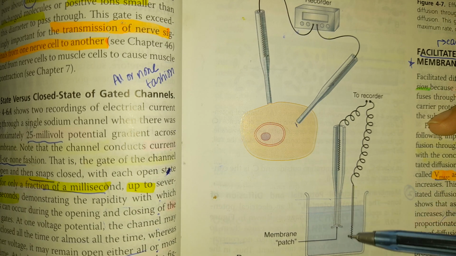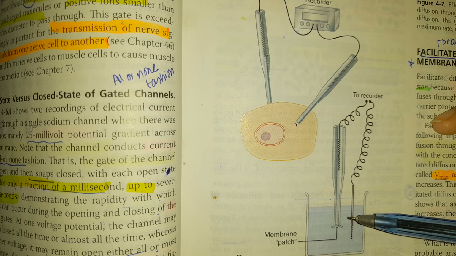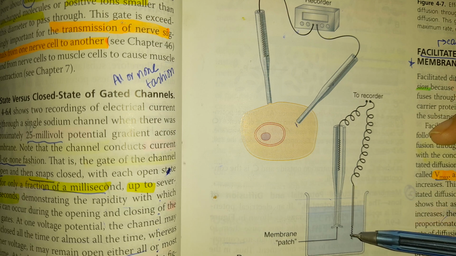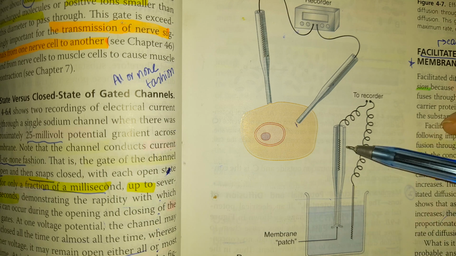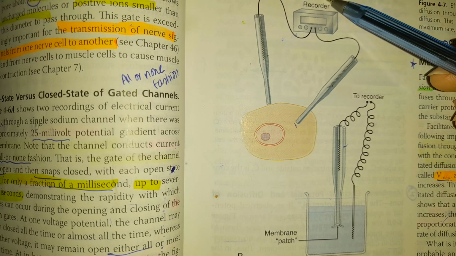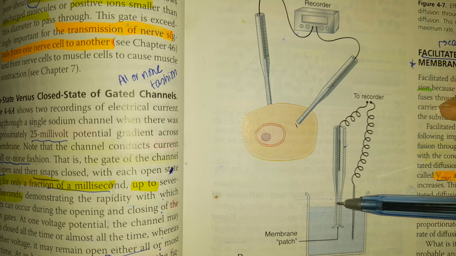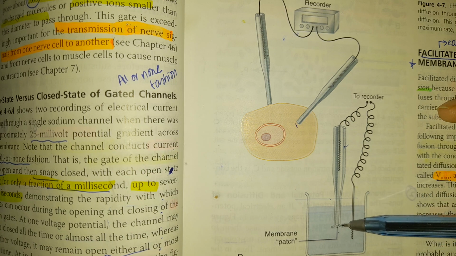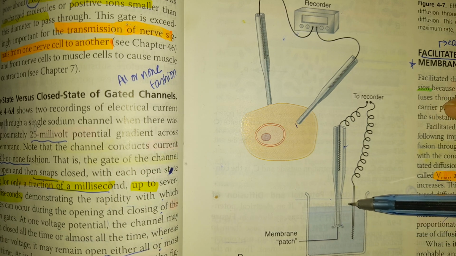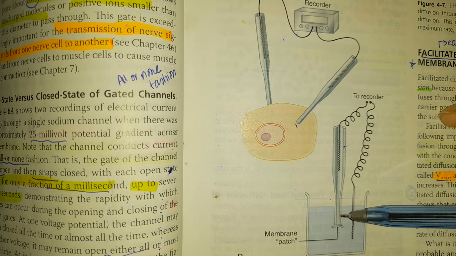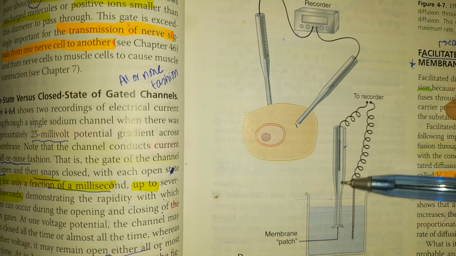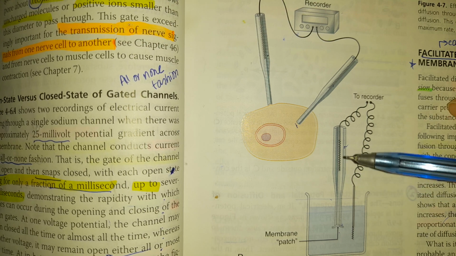It is put into a solution of the ion that is to be tested, and whenever the molecules move across the membrane, it is attached to a recorder, and we can detect any movement across it. This is how we can get the properties of the channel, whether it is voltage gated or ligand gated, and which type of proteins, substances or ions it allows to move through the membrane.